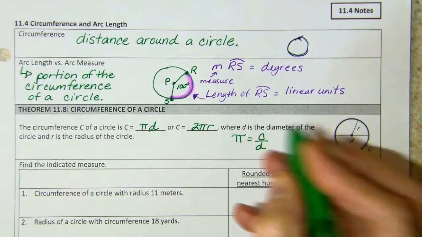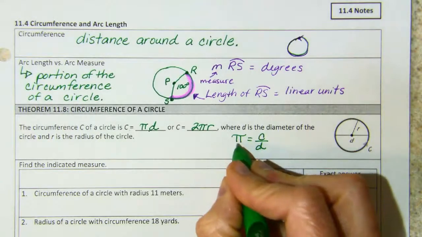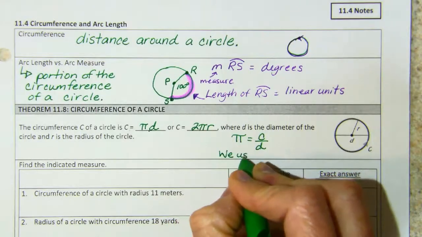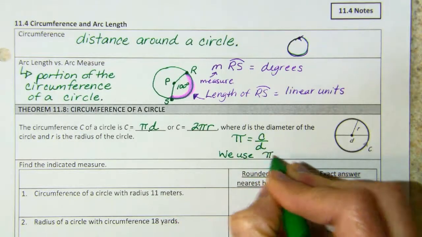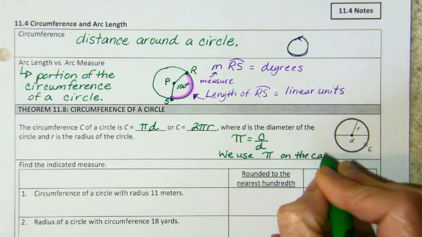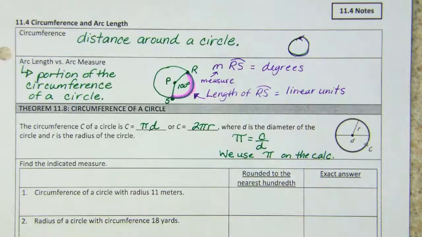So for us, pi in geometry is going to keep things exact. So we are always going to either leave pi in our answers, or we're going to use the pi on the calculator. I know in younger grades you use 3.14 or 22/7, but for us we are going to actually use the pi key on the calculator.